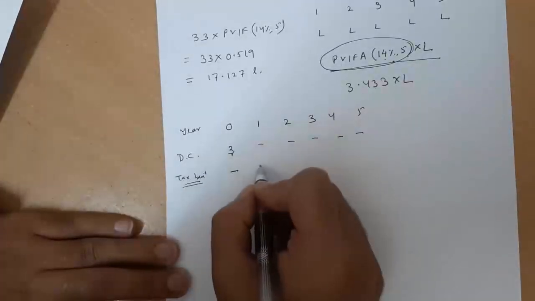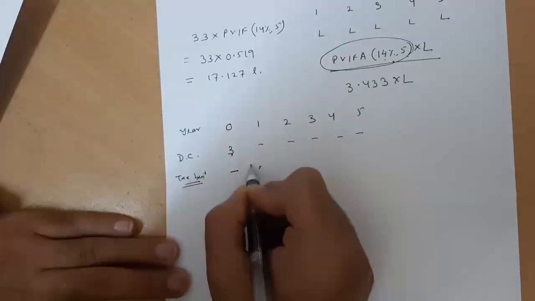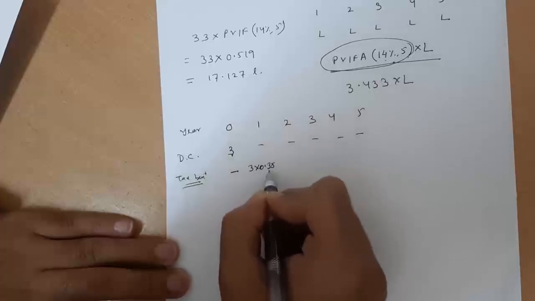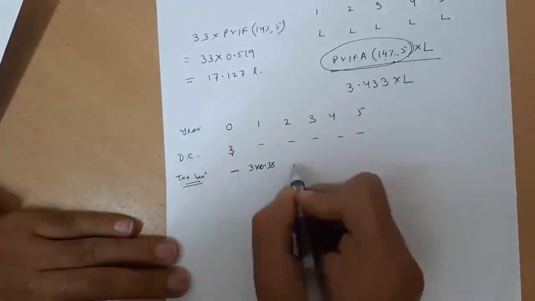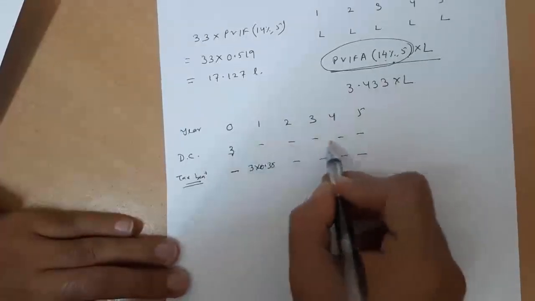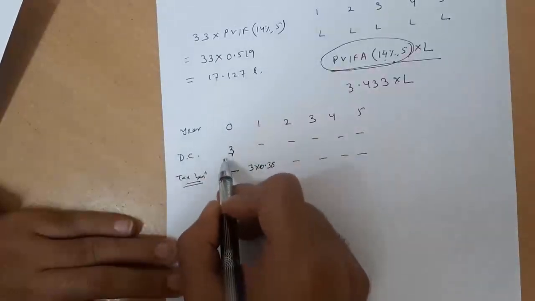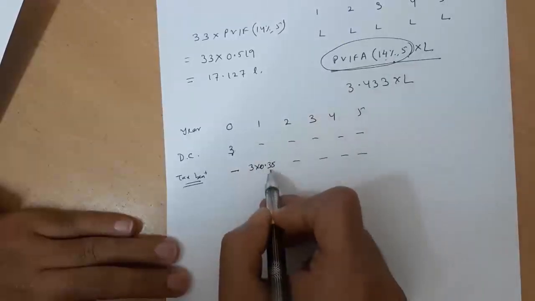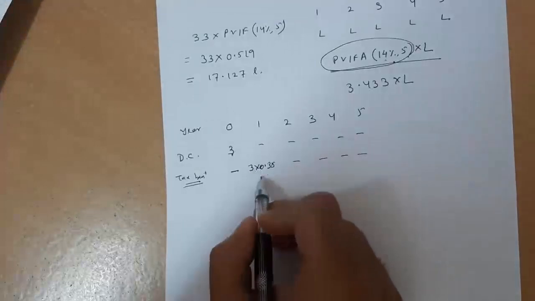What will be the benefit? The benefit will be the expenditure into the tax percentage. Expenditure is 3 lakhs, tax percentage is 0.35. So 3 lakhs into 0.35 is the tax benefit you will get in the first year. Then in the second, third, fourth, fifth years there is no benefit, because you do not have the cost from the first year. You have the cost only at the starting. So the benefit is expenditure into T, where T is 0.35. This is the tax benefit.